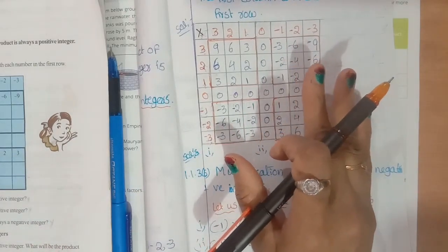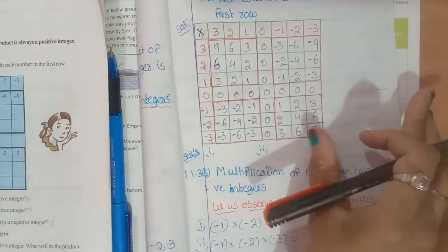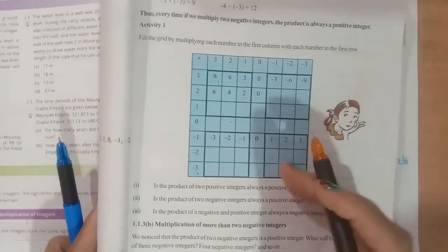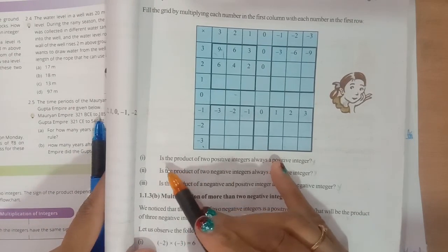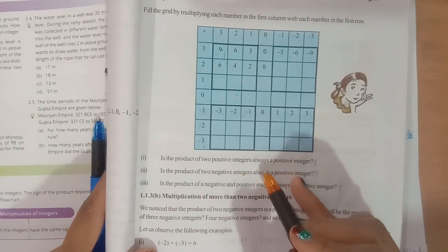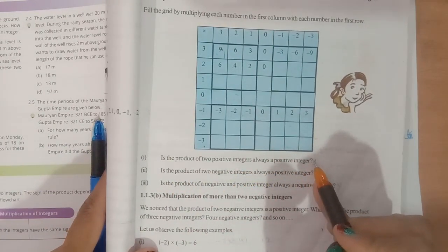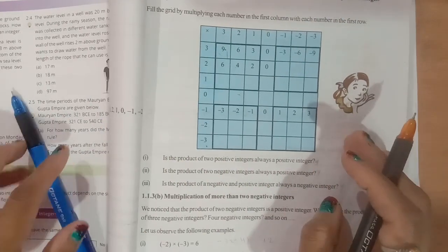Yes. Yeah, next are the three questions below that, Gagansai, neatly. First question only. The first one: the product of 2 positive integers is always a positive integer. Is it correct?